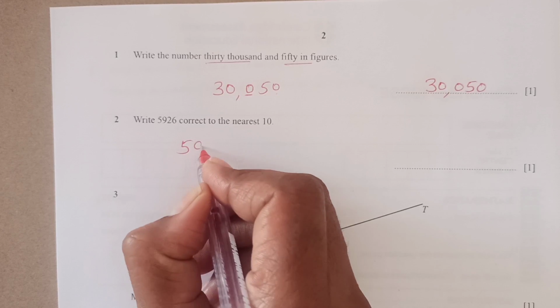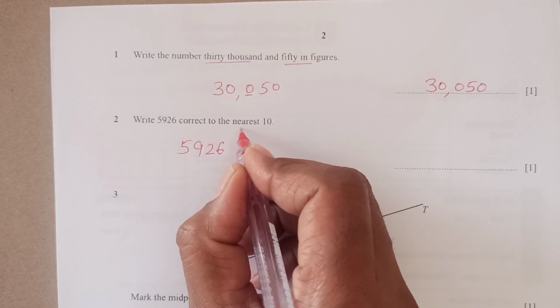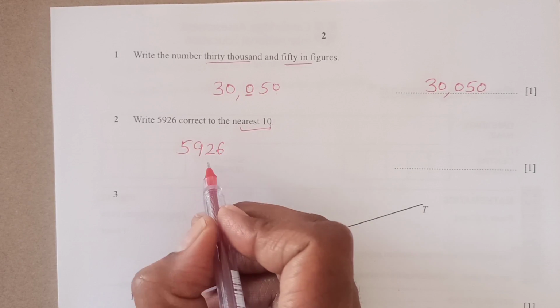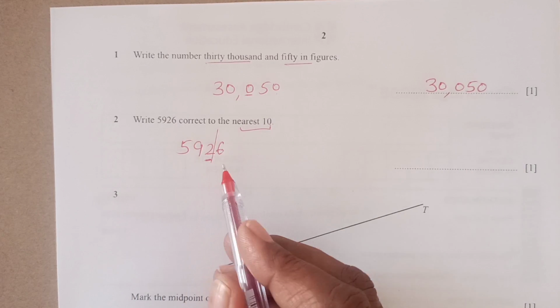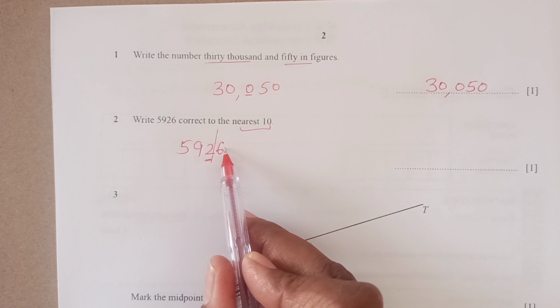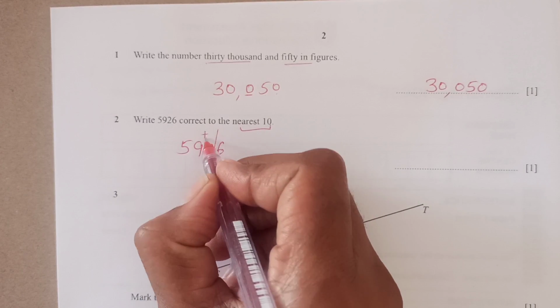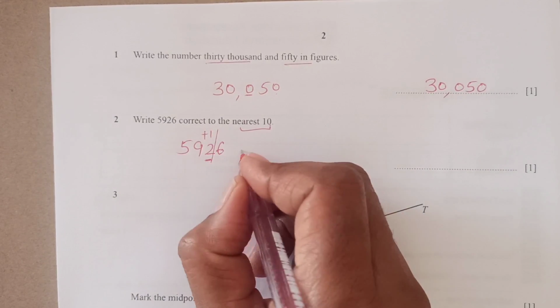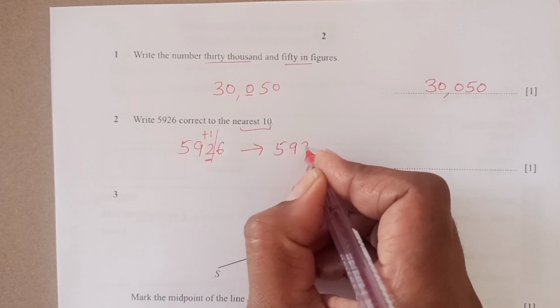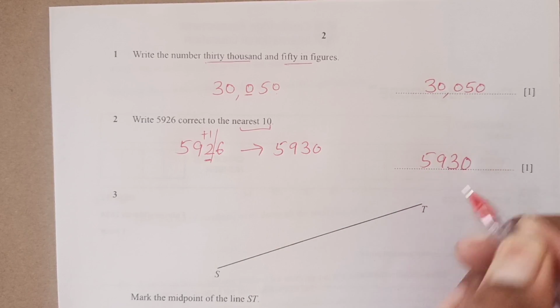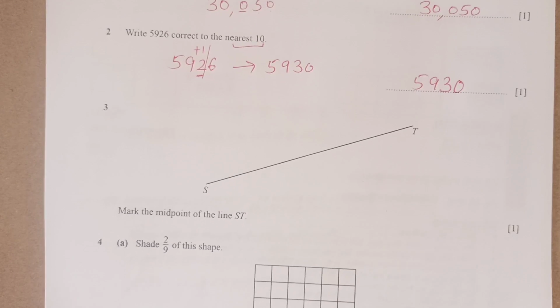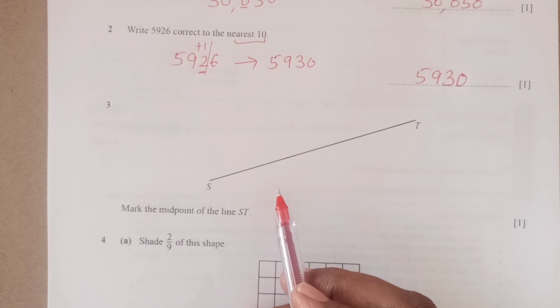Write 5926 correct to nearest 10. So ones, tens. So this is the tens place. So we need to round it. So we will look on the right hand side. This is 6 here, which is more than 5. So we are going to add 1 over here. So this will become 5,930, right?